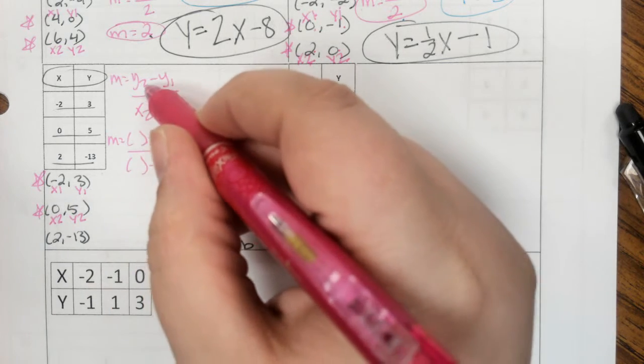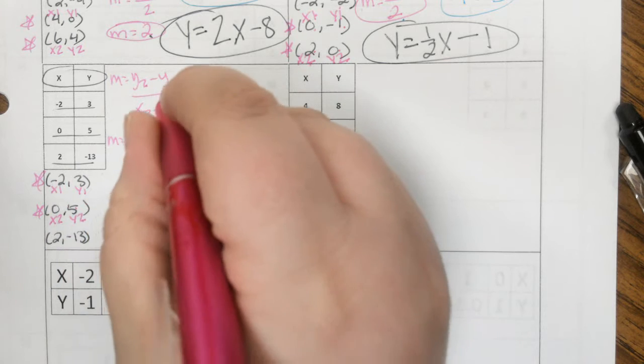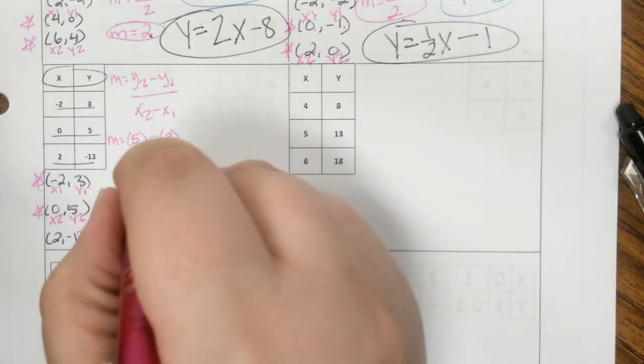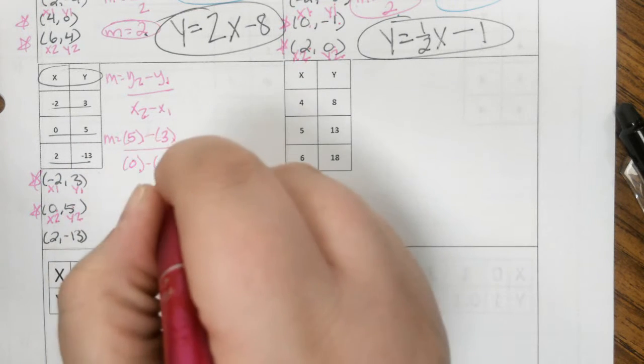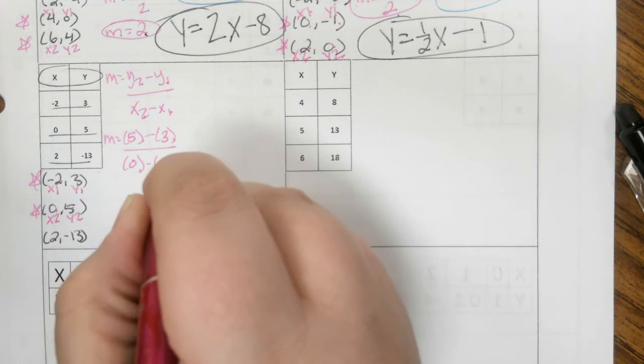This bubble's in place of y2. y2 is 5. This bubble's in place of y1. y1 is 3. This bubble's in place of x2. x2 is 0. This bubble's in place of x1. x1 is -2.